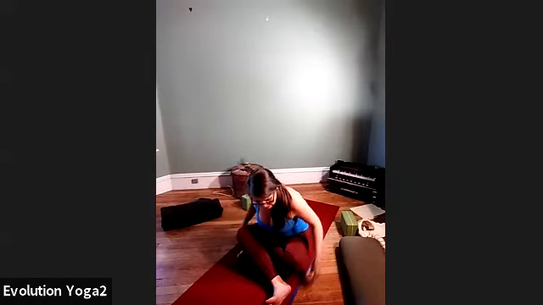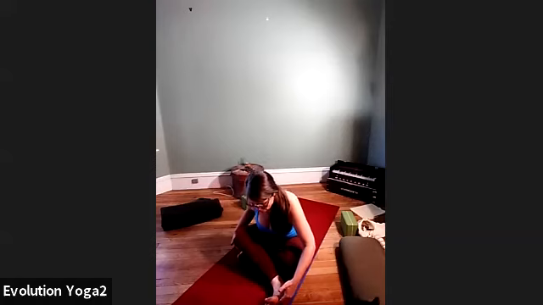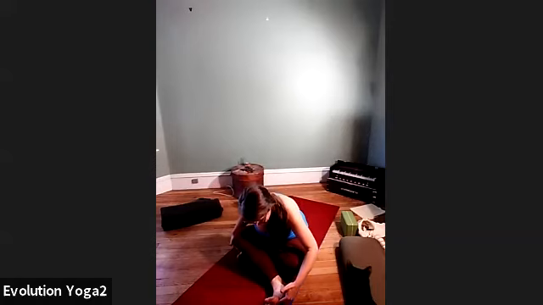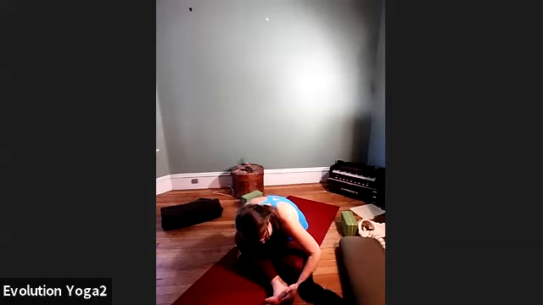Another option that's nice is to bring the hands onto the bottoms of the feet. And you push the hands into the feet and the feet into the hands to help the knees soften down. You can fold over your legs. So we start to move a little bit more into our hips. And try to press the knees down towards the floor.